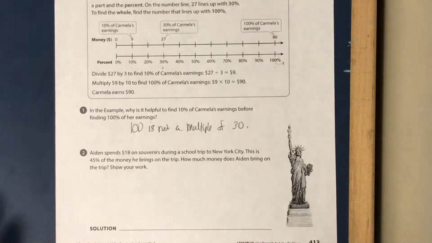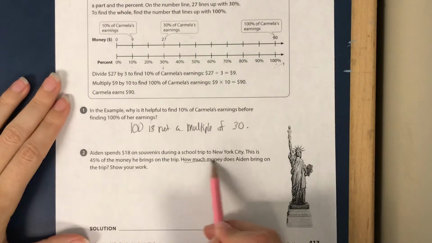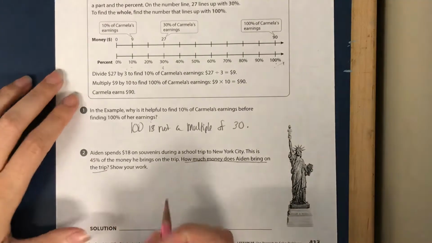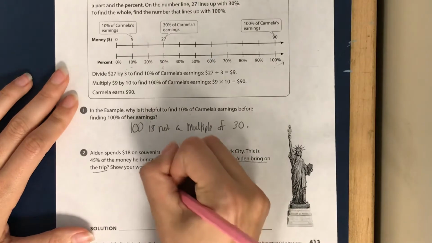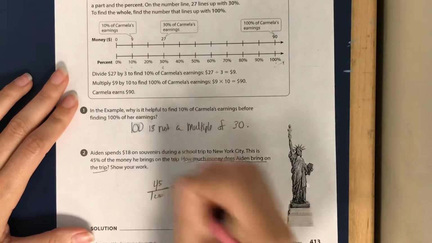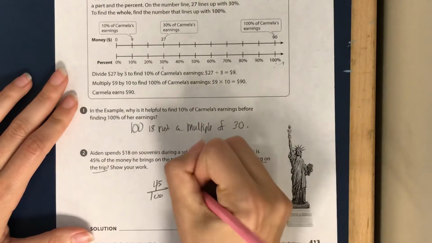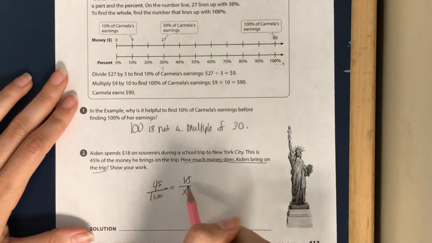Number 2, Aiden spends $18 on souvenirs during a school trip to New York City. This is 45% of the money that he has brought on his trip. How much money did Aiden bring on his trip? This right here is telling you that you're trying to find the whole. Okay, so we have 45%, which is over 100, and we know that 18 is part of what he's got, and we're looking for the whole.